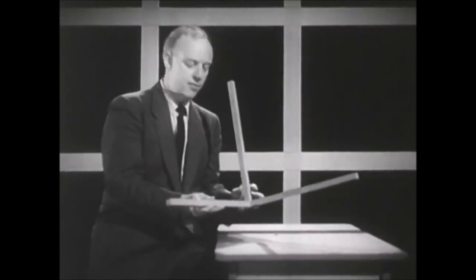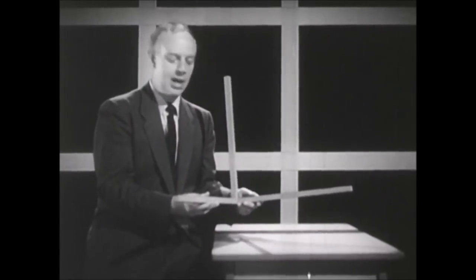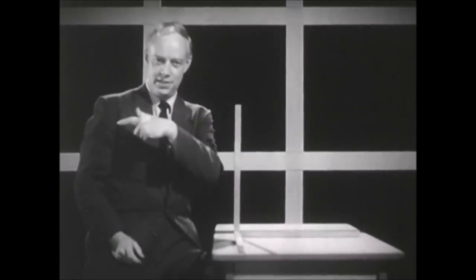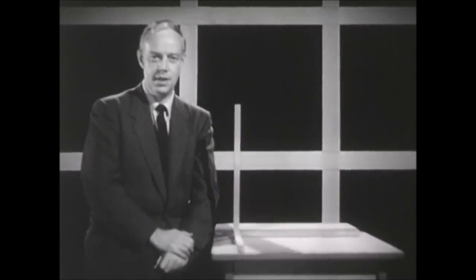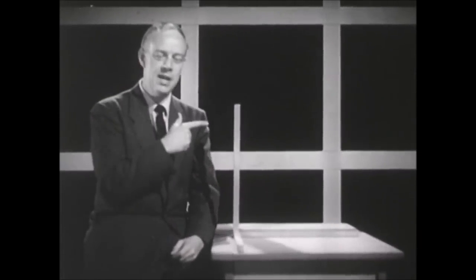This represents a frame of reference. Just 3 rods stuck together so that each is at right angles to the other 2. Now I'm going to move in this direction. You see the frame at the same spot on your screen, but you know I'm moving this way because you see the wall moving this way behind me.